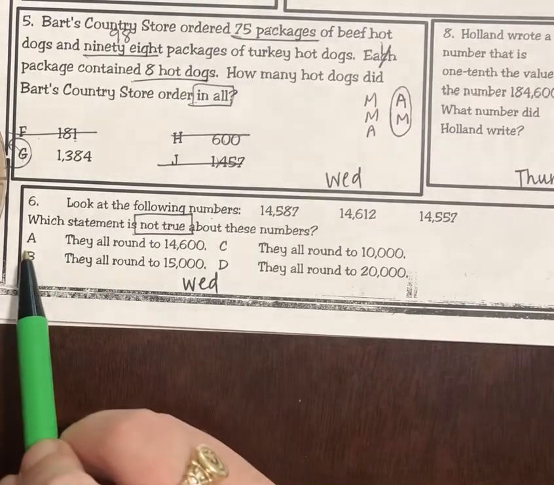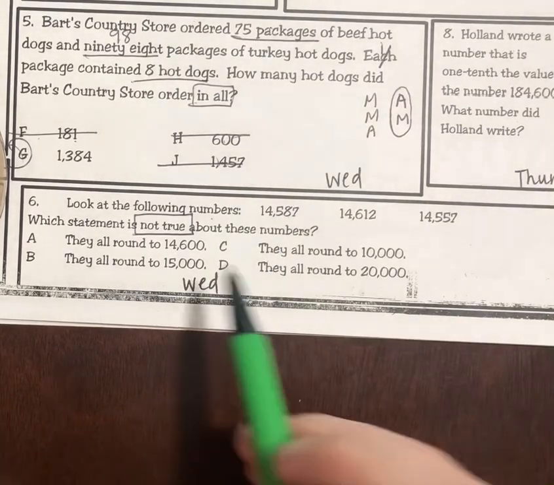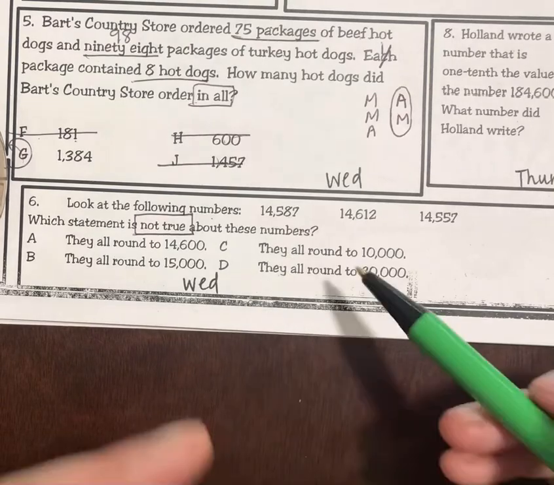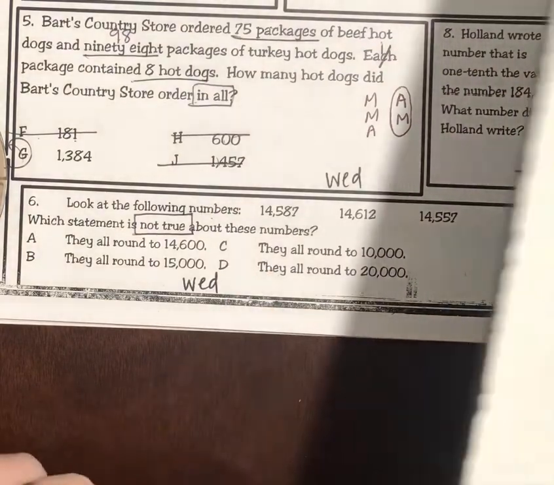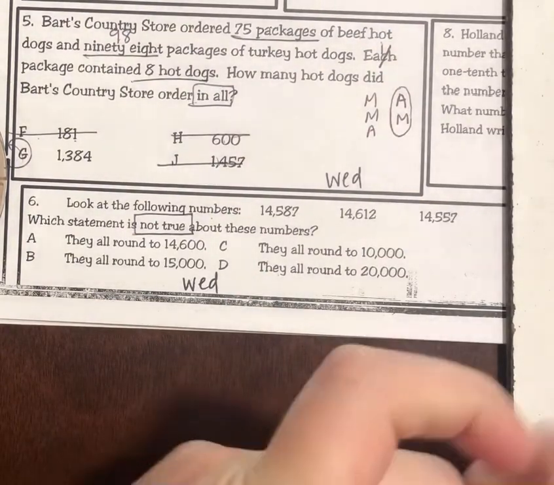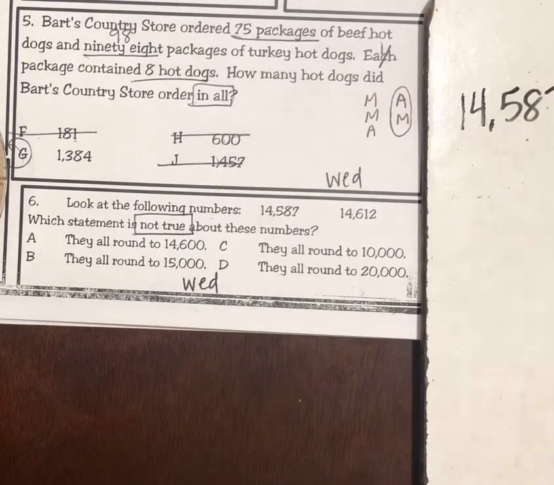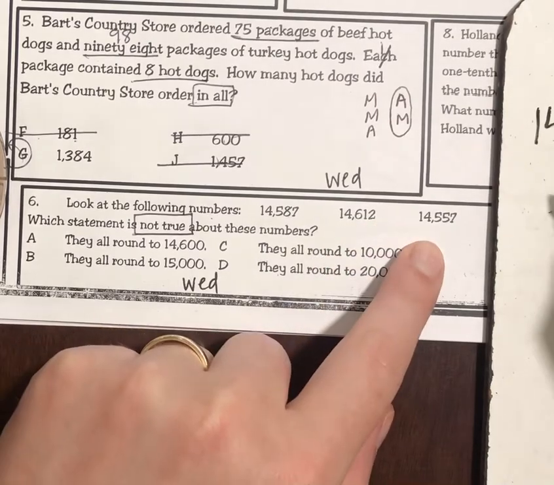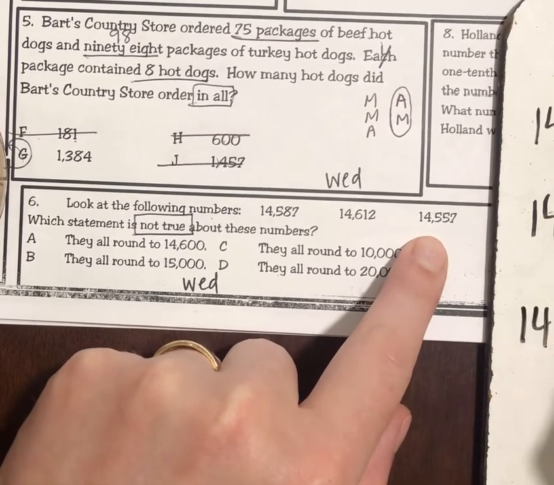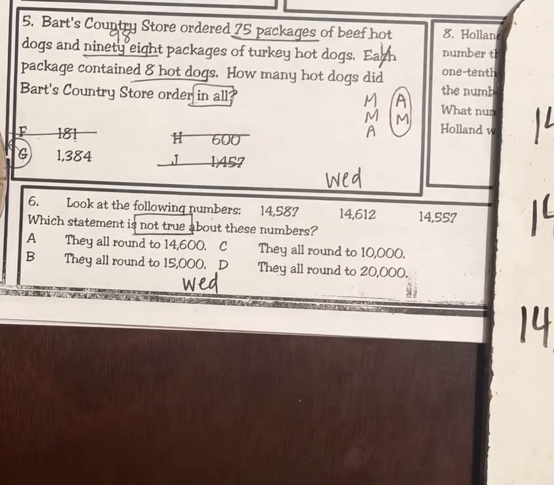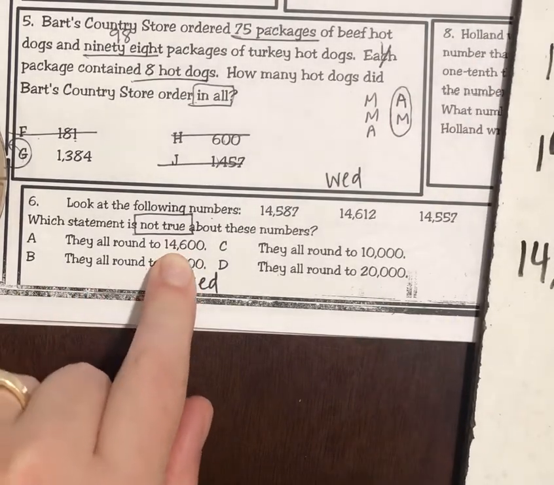Okay, so it looks like all of these have rounding. So we're going to have to round all these numbers to see which one doesn't fit. I'm going to do this on my dry erase board so that I can save room. So I have 14,587, and then I have 14,612, and then I have 14,557. And A says they all round to 14,600.